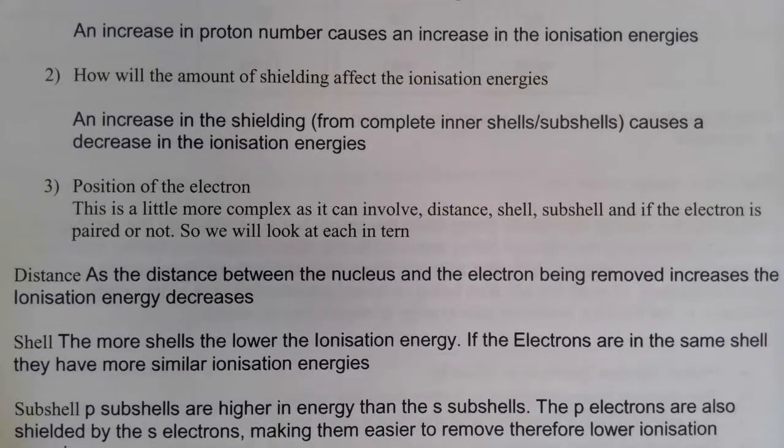Next, subshell. You saw in the previous videos that we can divide our shells up into subshells, and those subshells fill from lower energy to higher energy. Now in terms of the P and the S subshells, P subshells are higher in energy than the S subshells, making the P electrons slightly easier to remove. The P electrons can also be shielded by the full S subshell, and again that makes it easier for them to be removed.